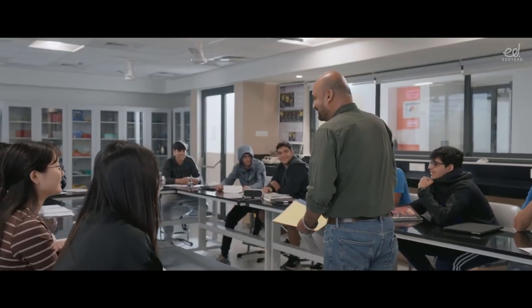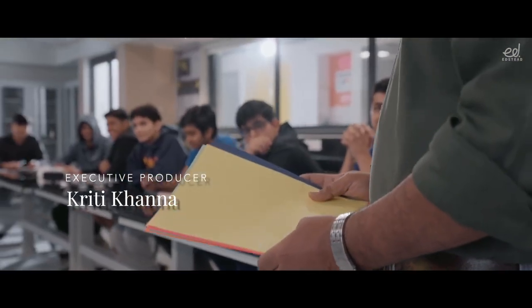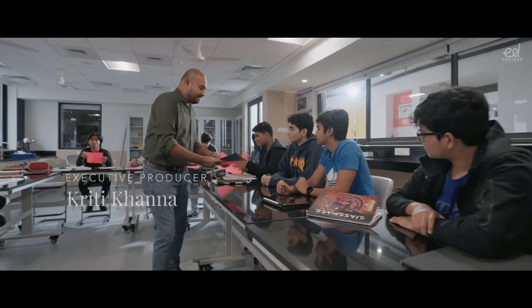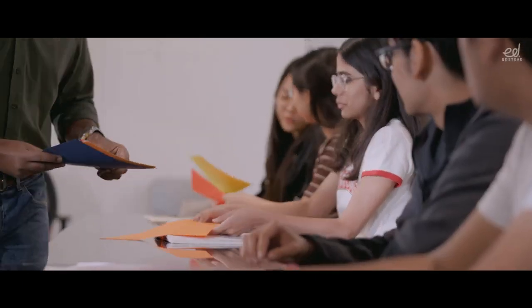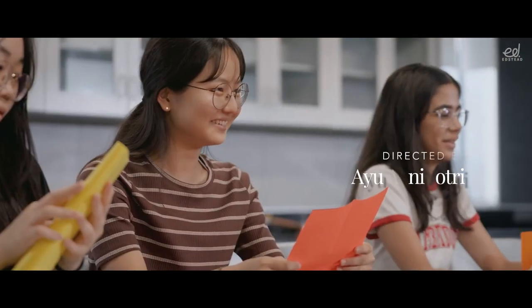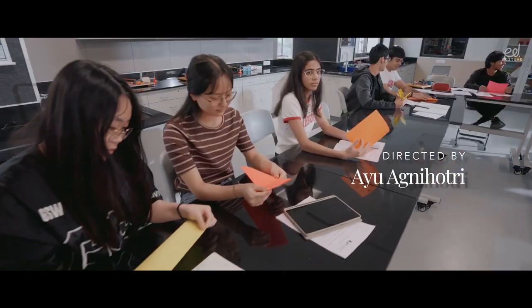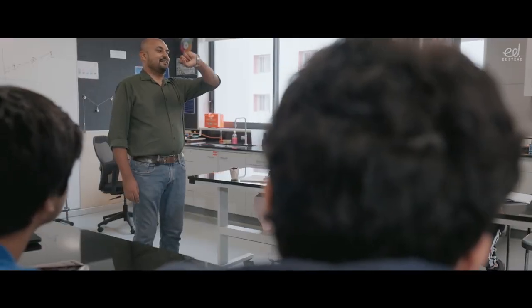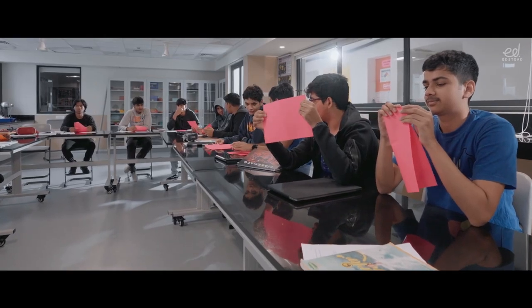Have some fun activities. You make your own aeroplane designs and let's see which aeroplane reaches my finish line. You have 30 seconds to make this plane and your time starts. 1, 2, 3, now!